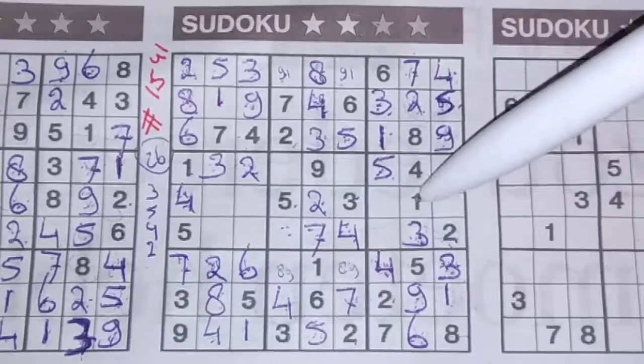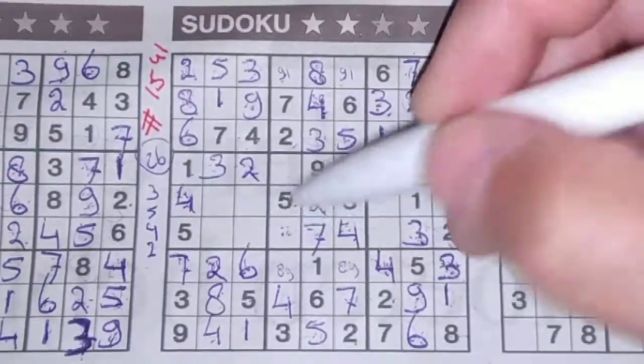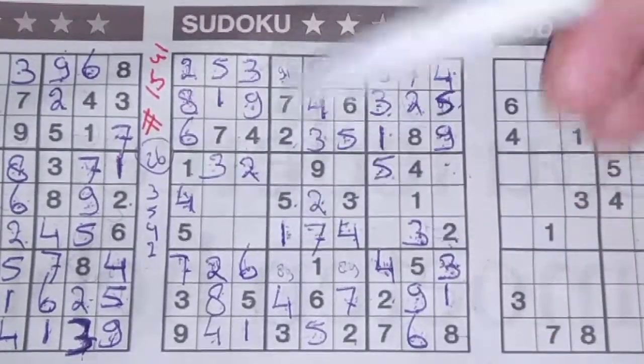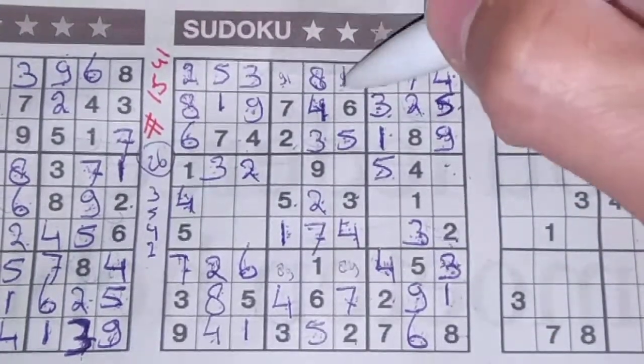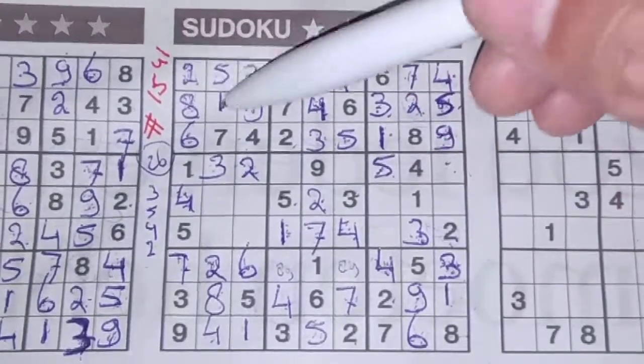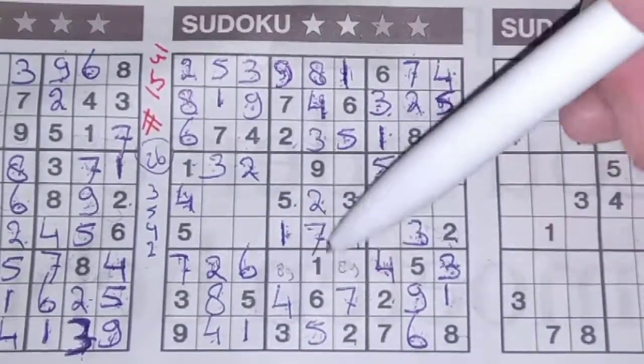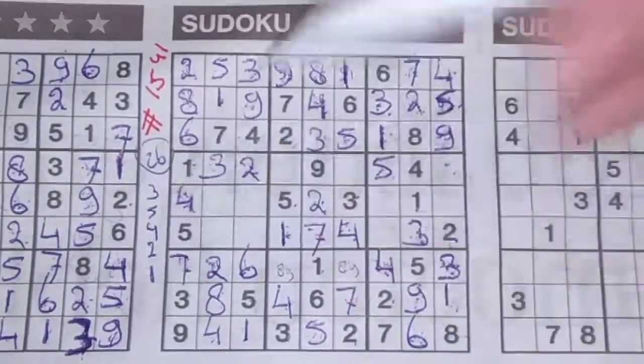1 in this row, 1 in the middle row, so the row below. The only place for the 1 should be there. Now we have a 1 there, so this can't be a 1 anymore. This should be the 1, and this should be the 9. And all the 1s are used. I can see digit number 5.